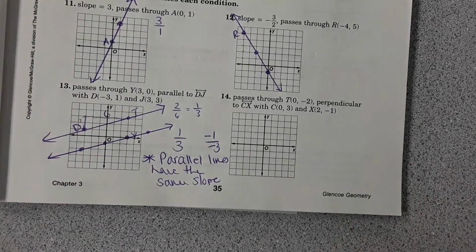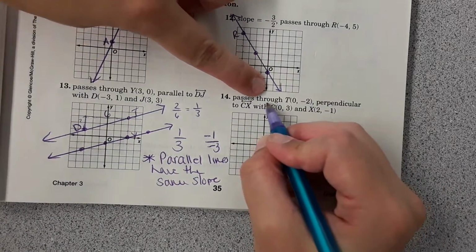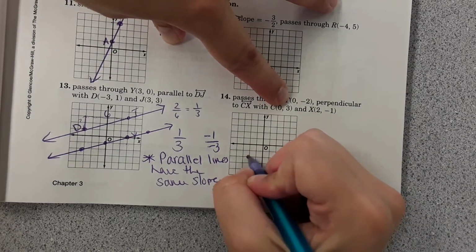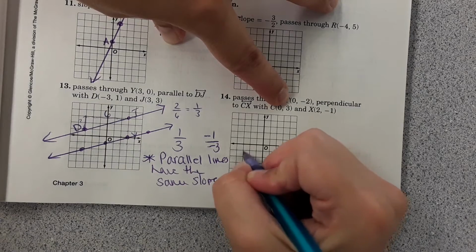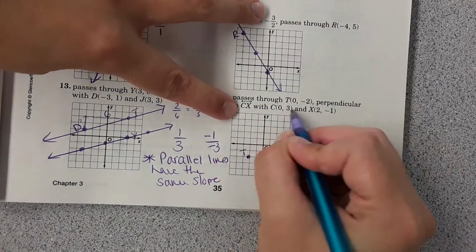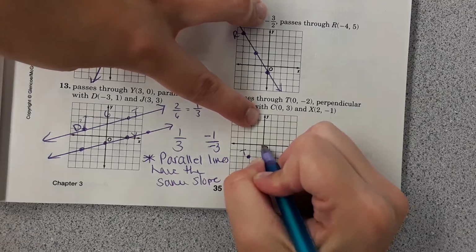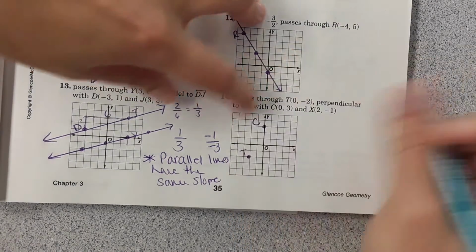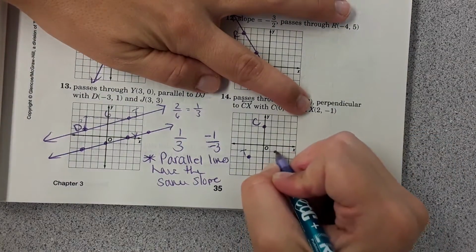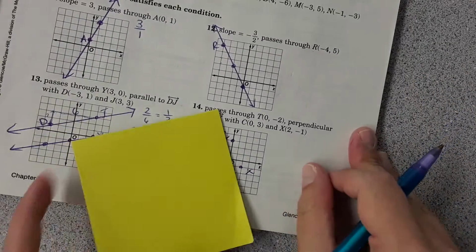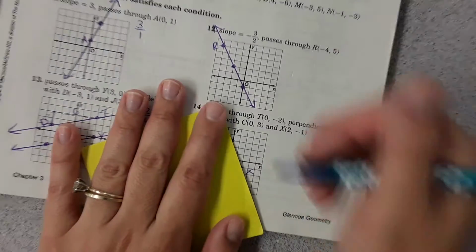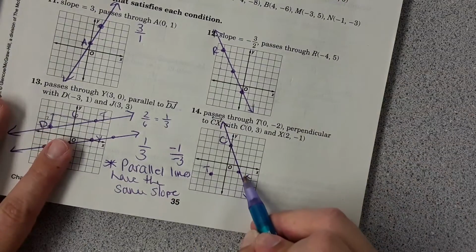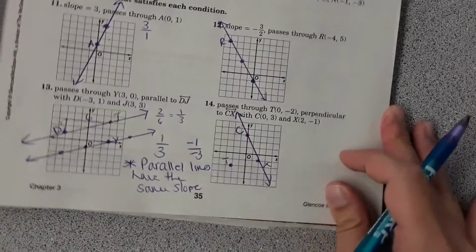Then for 14, we're drawing perpendicular lines. It says passes through 0, negative 2. So this will be point T right here. And perpendicular to line CX, and it gives us those points. So 0, 1, 2, wait. This is C, and then X is at 2, negative 1. So we have line CX. We need a line that's perpendicular to this that passes through T.